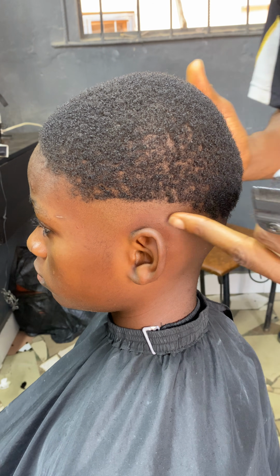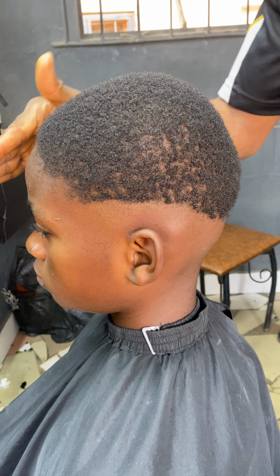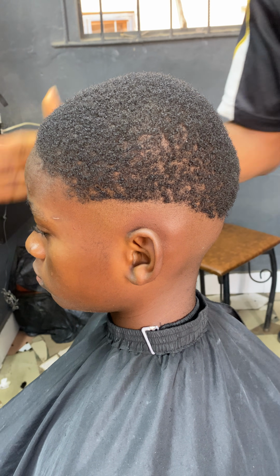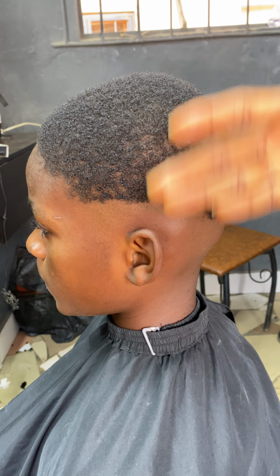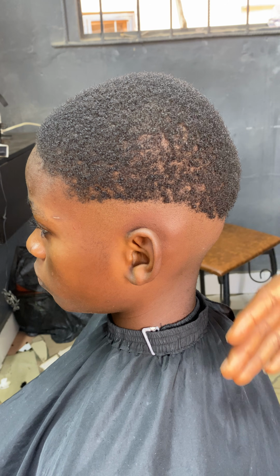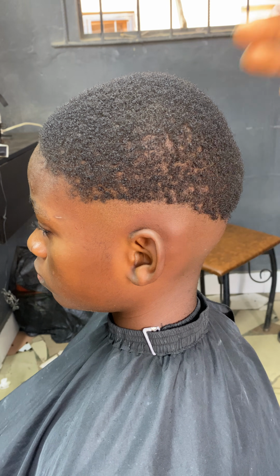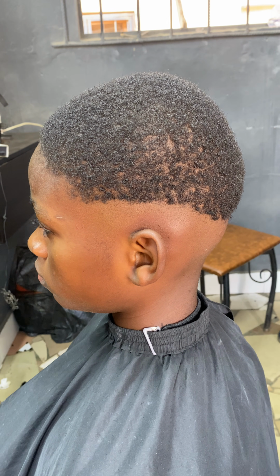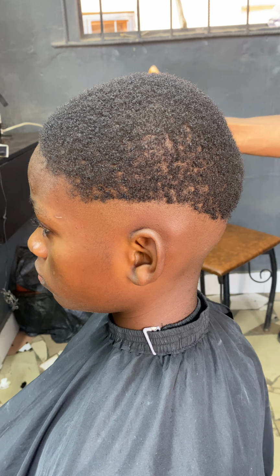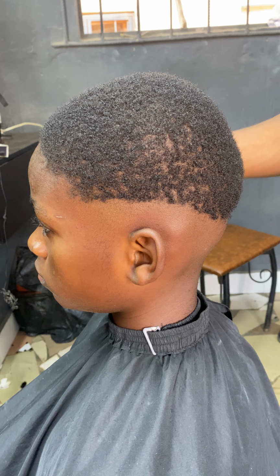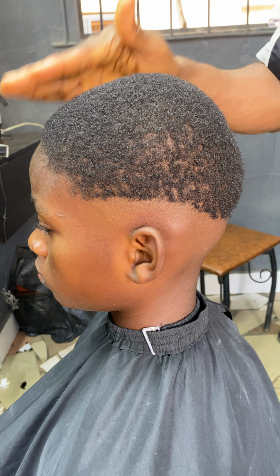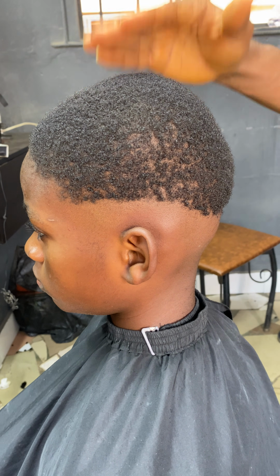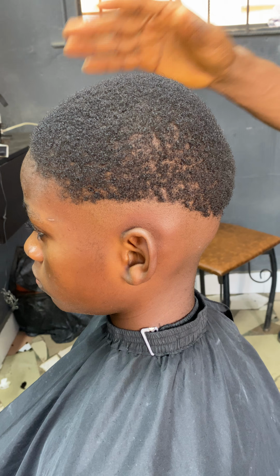So this haircut now, I'm going to give him layers. The top is going to come down, then the round cut. Do you understand? They have a lot of names for this haircut. You can call it drop fade, mid fade, or high fade. There are a lot of names. You can call it Afro Round Cut. But this hair is what? Layers coming down. Or you can call it Afro Round Cut for children.